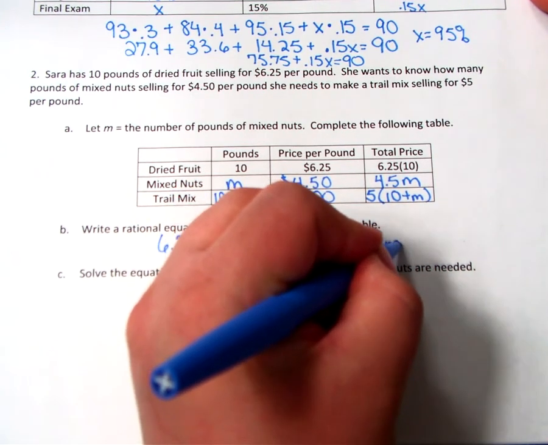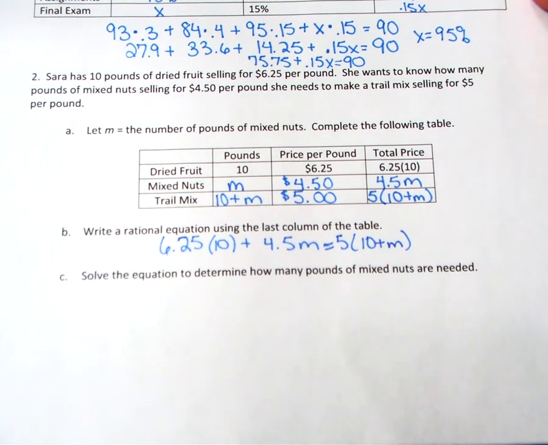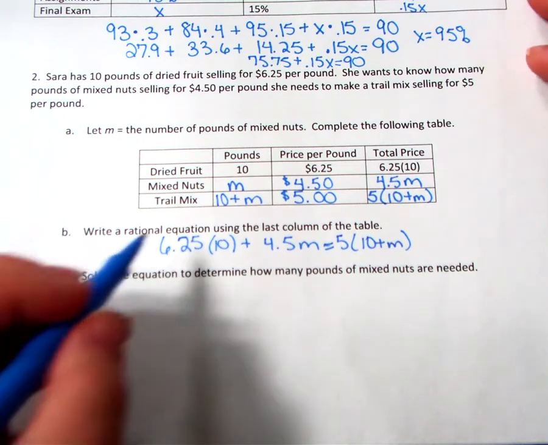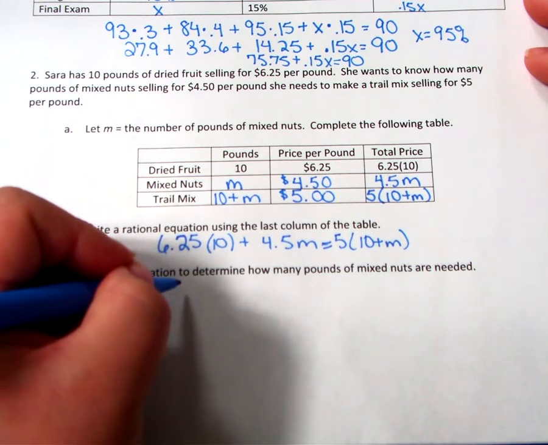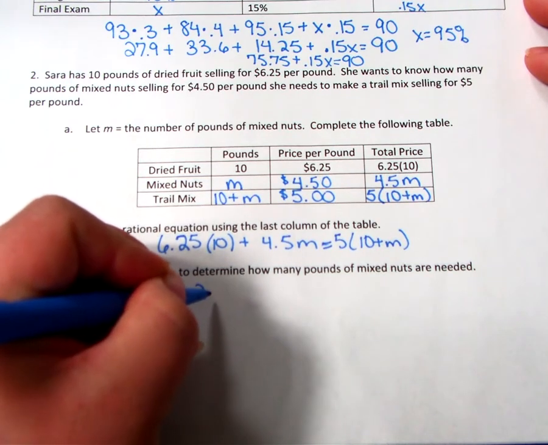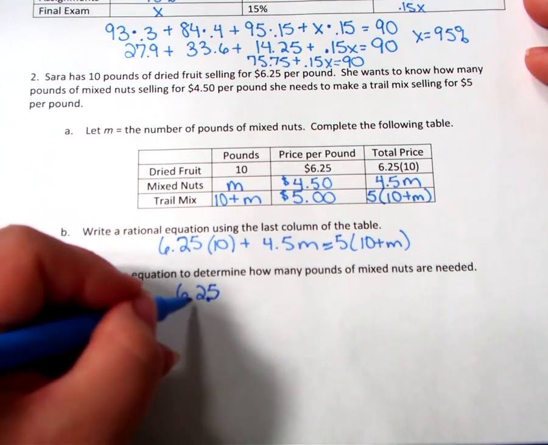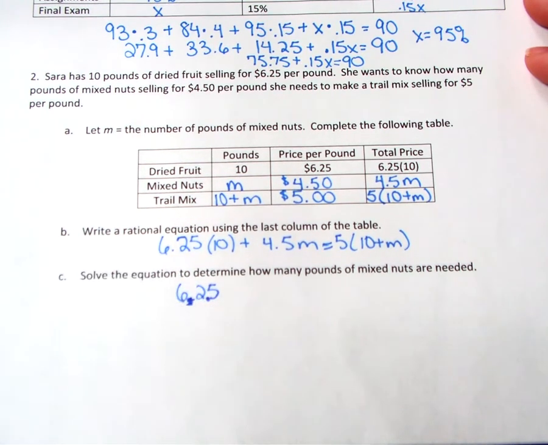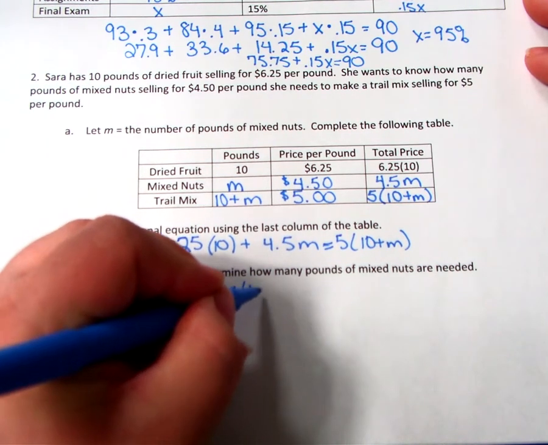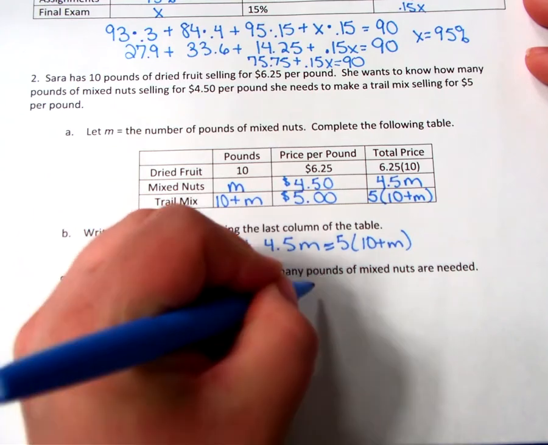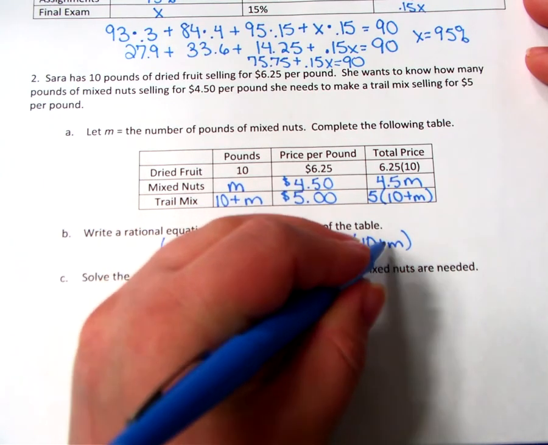So now let's solve the equation to be able to figure out what is the amount of pounds of mixed nuts that she needs. So 6.25 times 10 gives me 62.5. Whoops, that's not a decimal. 62.5 plus 4.5 M equals, and distribute your 5, so I have 50 plus 5M.